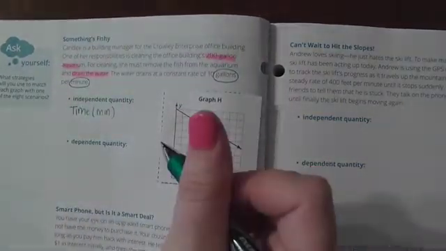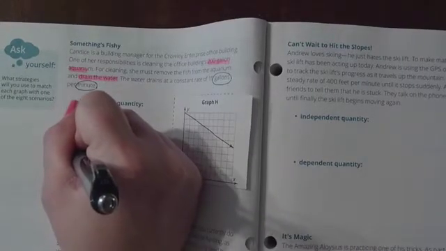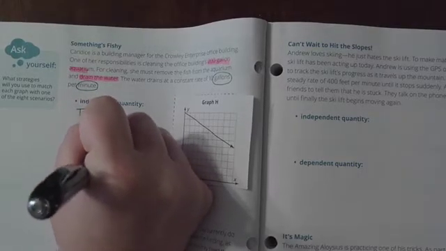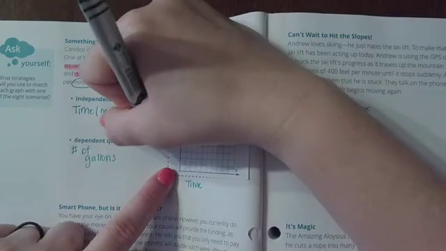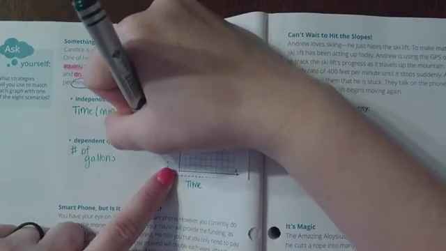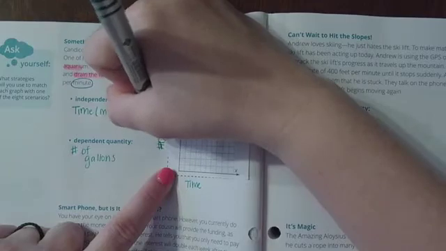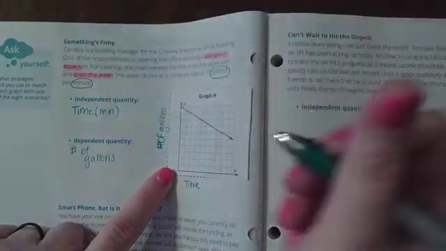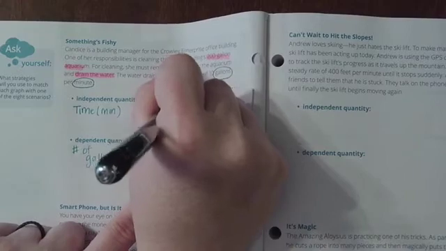And then our gallons depend on how long it's been since we started draining the pool. So it would be number of gallons. Go ahead and label your graph. So we would have time and number of gallons. Cannot write sideways. And we know it started at 200.